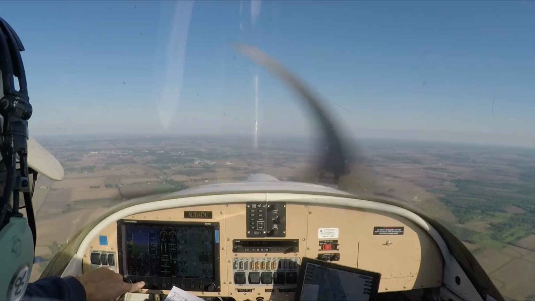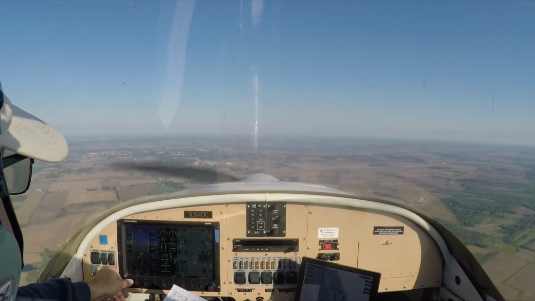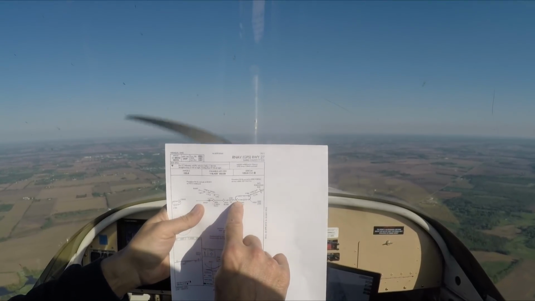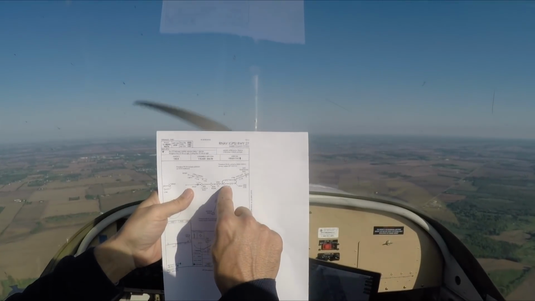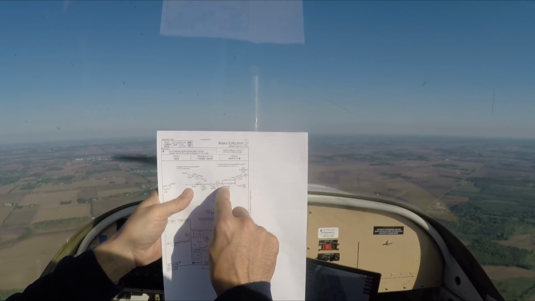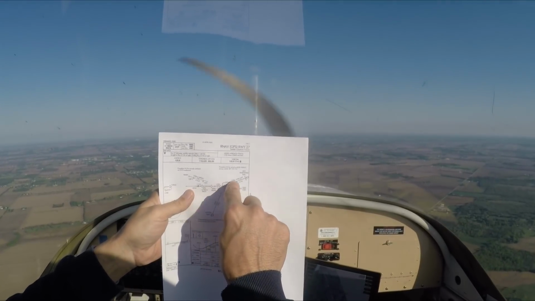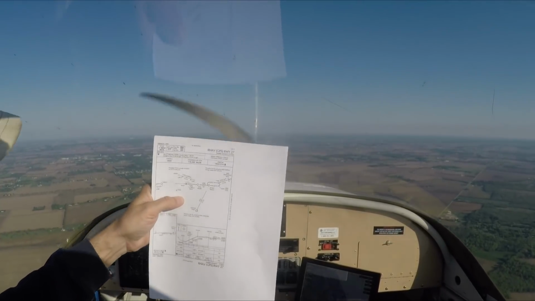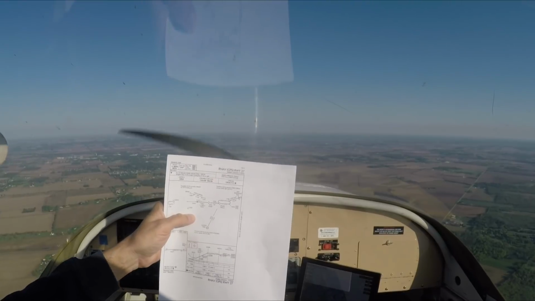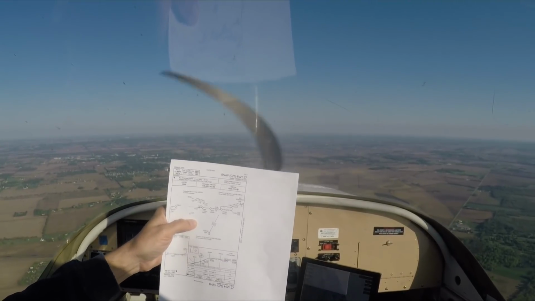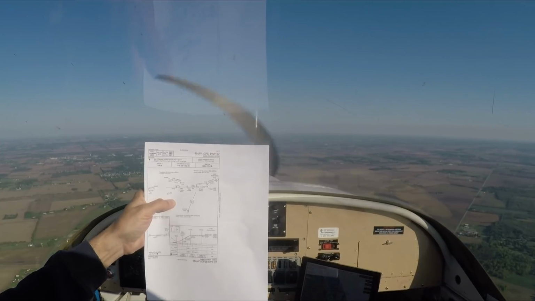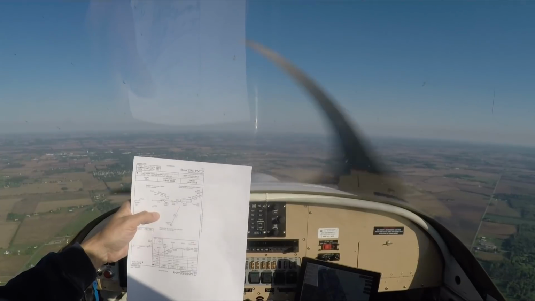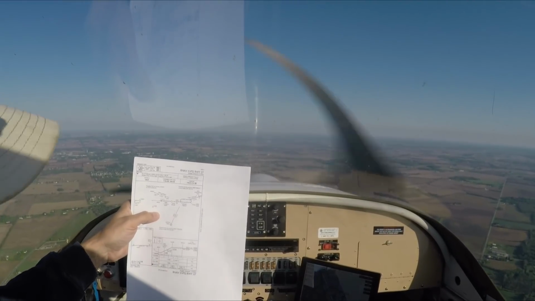Let's zero that out. Okay, I want it to go up 1 minute because when we get here, I'm going to want to enter the hold, and I'm going to want a 1 minute outbound leg, but first I'm going to do a standard rate turn to 093 degrees. Now the Dynon, not being an instrument-centric EFIS, really does not know how to do a standard rate turn, but if you do the math, at 100 knots, a 15-point-something degree angle will give you very close to a standard rate turn.